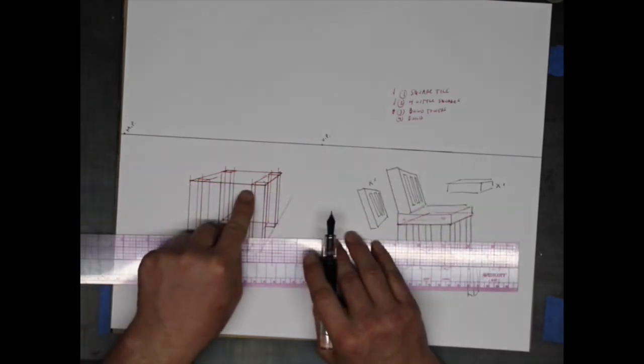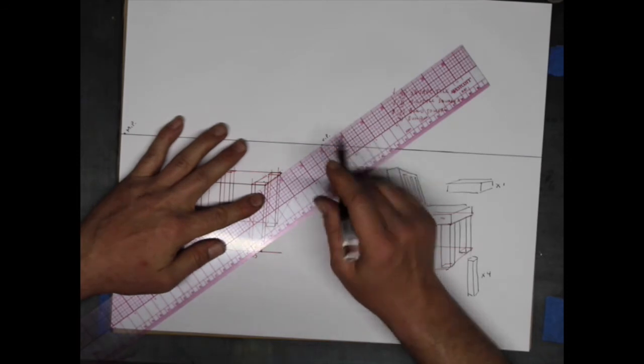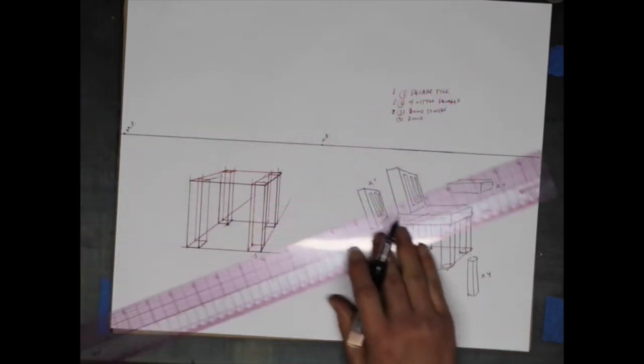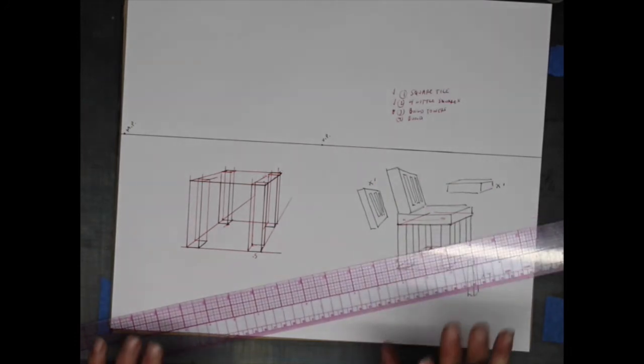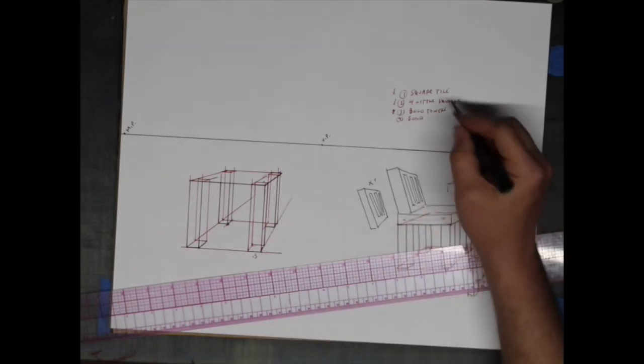And I'm only going to reinforce the front two edges. The back edges I'm going to leave in red because I'm going to have to erase them later. This is where a little bit of anticipation really helps. Okay, now let's give the seat a little bit of thickness. I forgot to write down build seat.